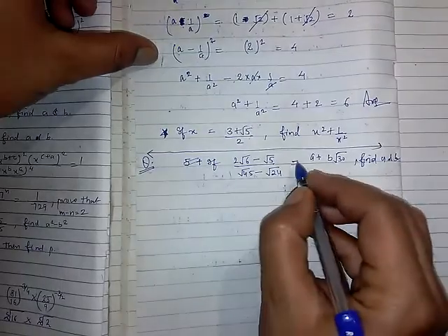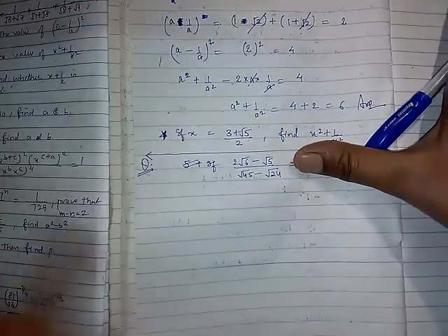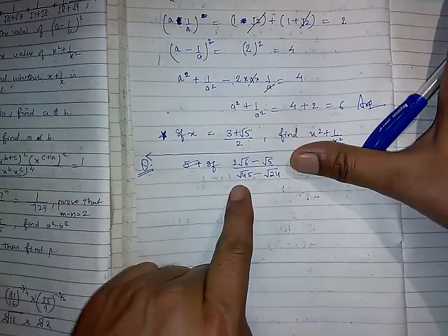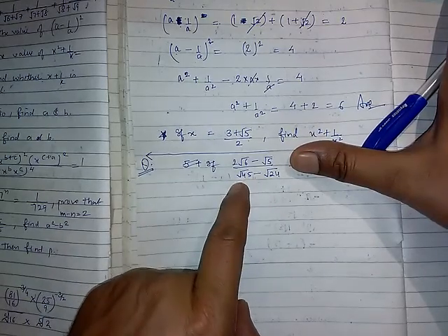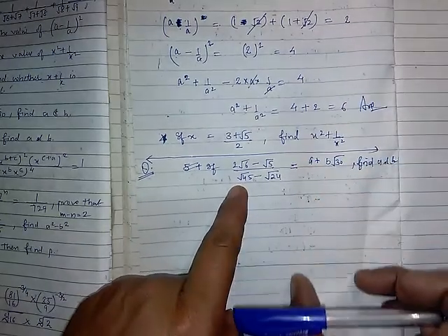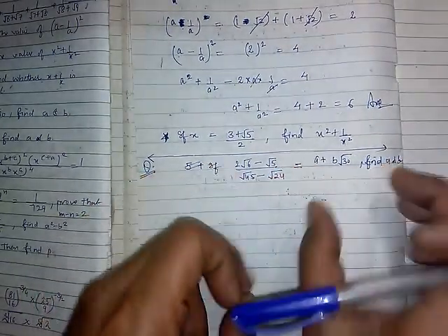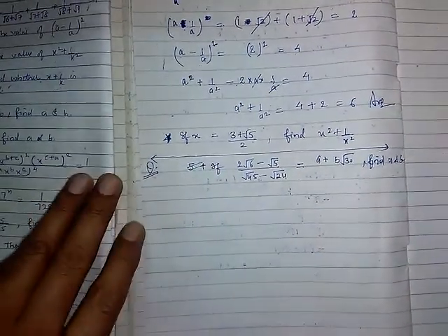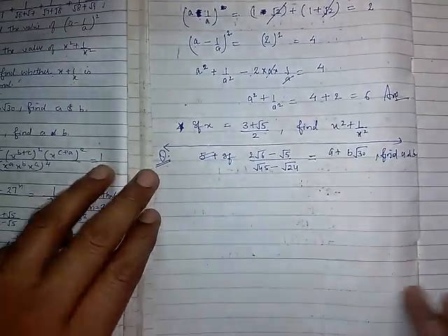So see, this question you have already done. This is from rationalization only. Clear? If you know the rationalization, then you can solve this question very easily, because the right hand side will be written like this only. So there will be no change on the right hand side. We only have to solve the left hand side, but you need to write down the right hand side also.